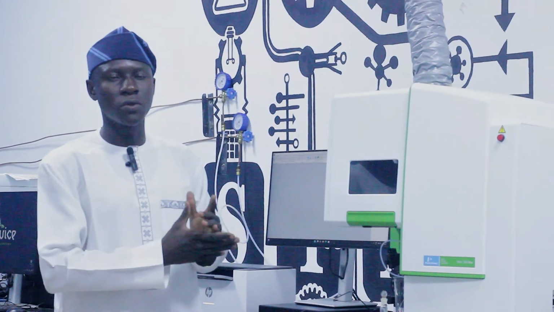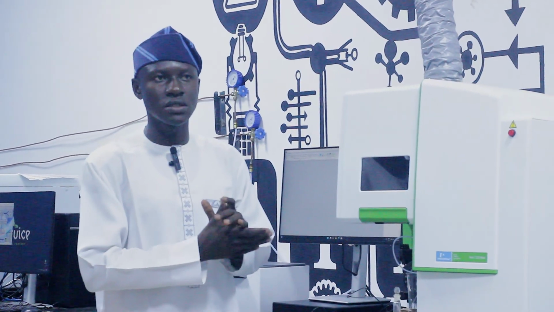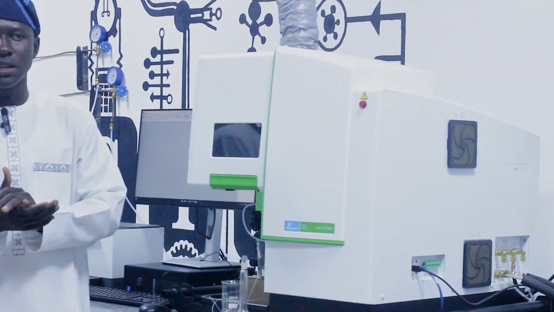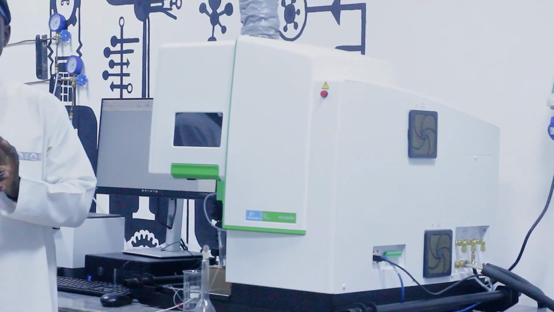Here we have the inductively coupled plasma optical emission spectrometer, also referred to as ICP-OES. It is an advanced analytical technique used for precise detection and quantification of trace elements in a wide range of sample matrices. It offers high sensitivity with a wide analytical range, from parts per million down to parts per billion. This machine is widely applied in multiple fields, which include environmental monitoring, geological and mineral analysis, pharmaceutical quality control, and food safety tests.